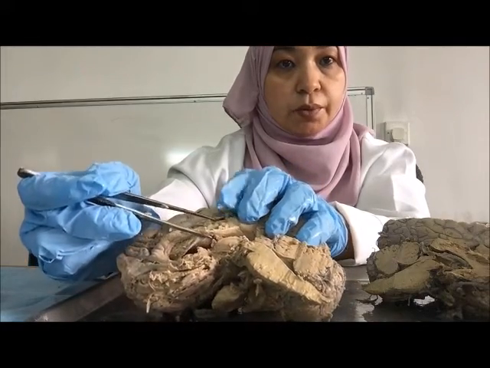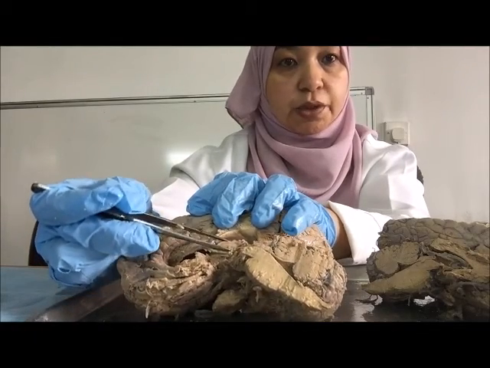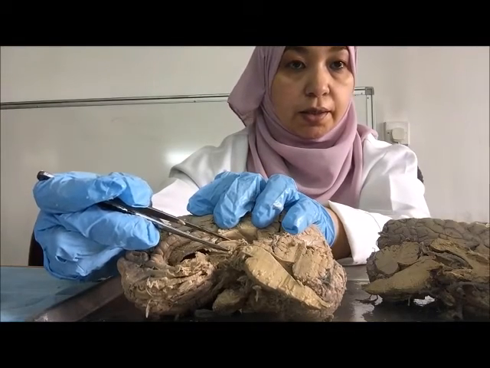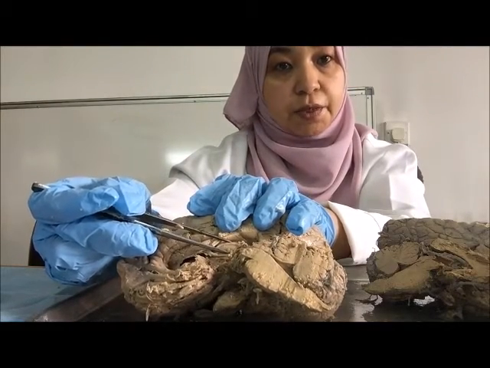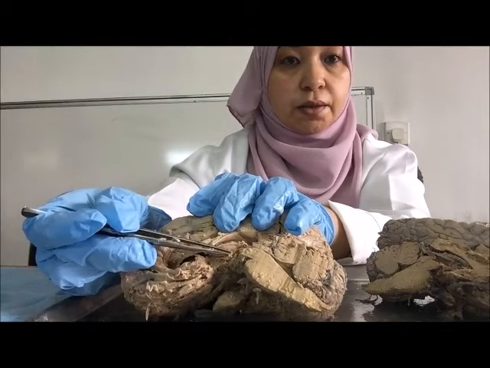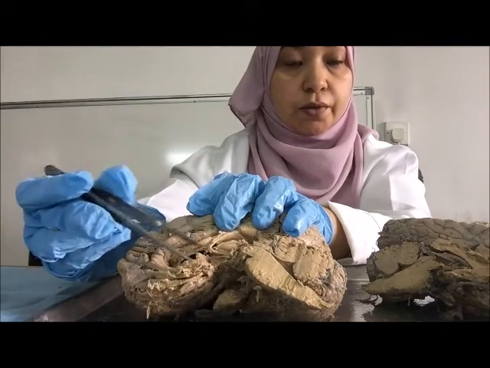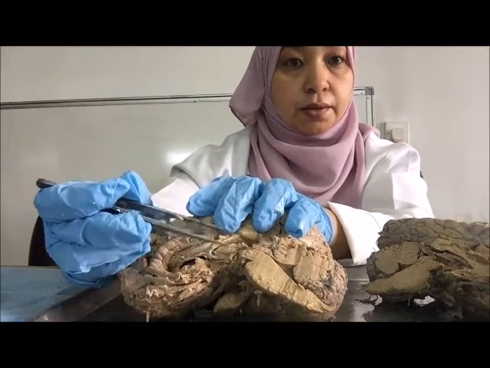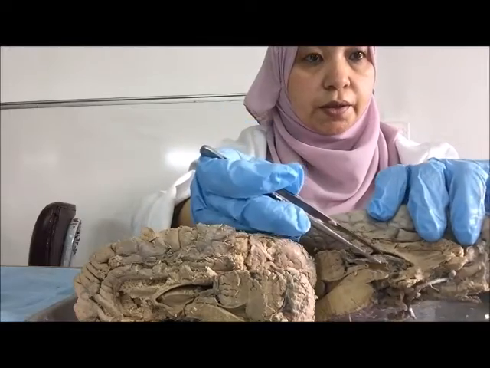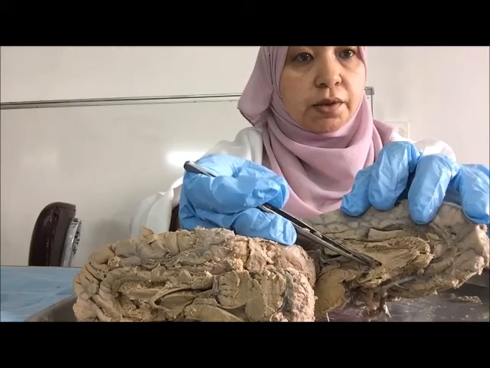Okay, what about this structure here? This structure is the thalamus of the brain. The thalamus is the largest sensory relay station of the brain. It receives all sensations and then redistributes the sensations to different parts of the brain. This is the thalamus, and on the opposite cerebral hemisphere here is the other thalamus.